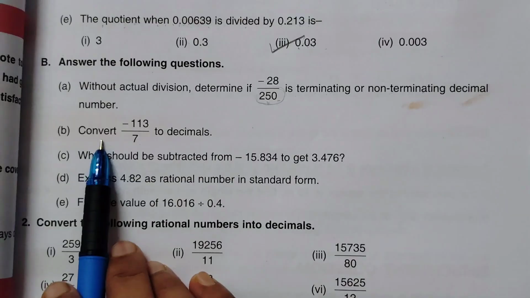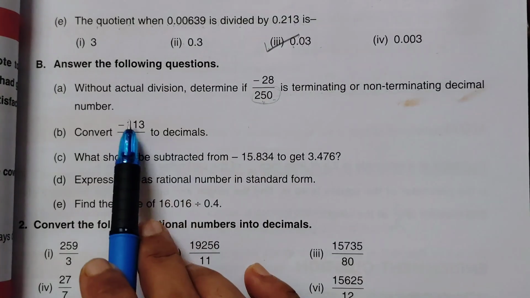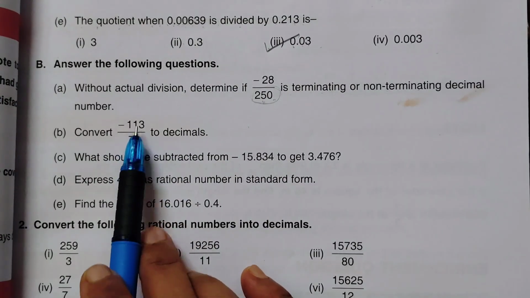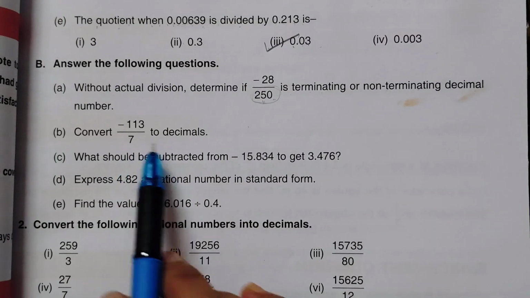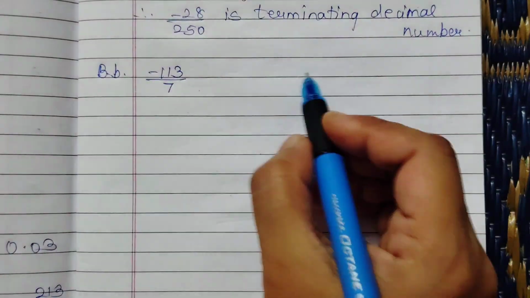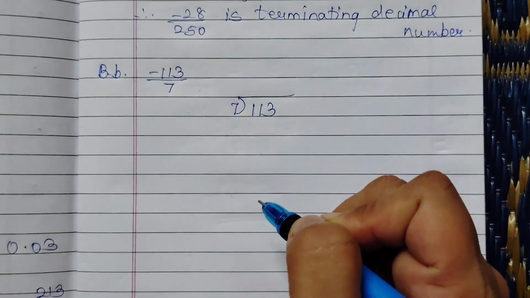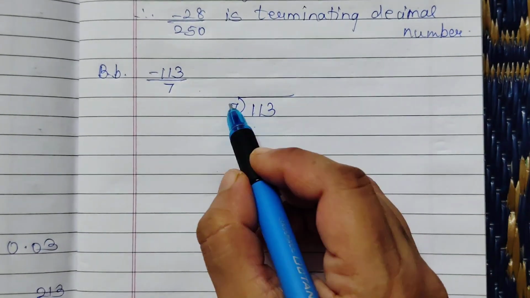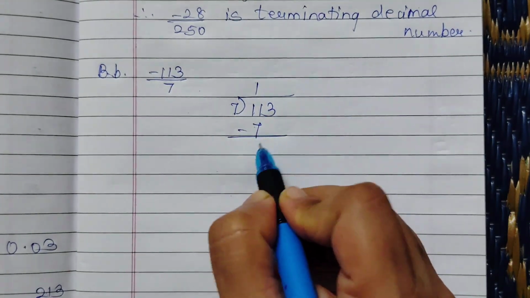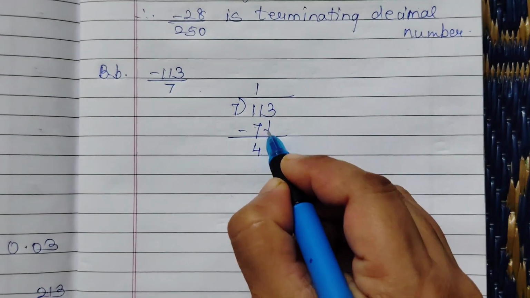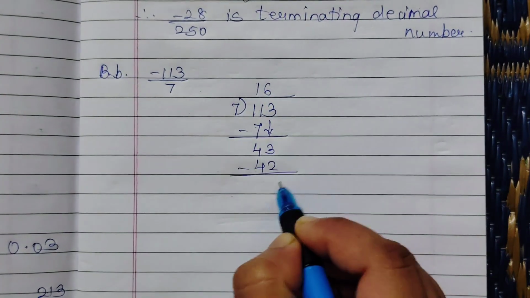Convert minus 113 upon 7 to decimals. Now this is a rational number, we have to convert it into decimal. So directly we are going to divide this. We will divide this by long division method, 113 by 7. Okay. So 7 1s are 7, 7 2s are 14. So 7 1s are 7. So 11 minus 7 is 4. This 3 comes down. So 7 6s are 42.